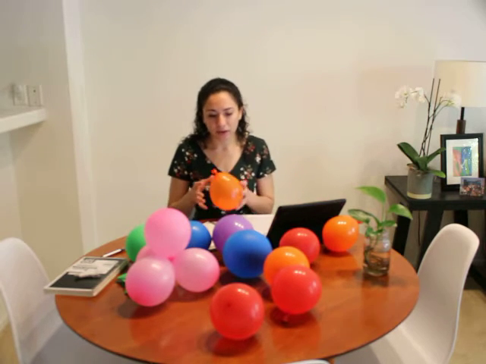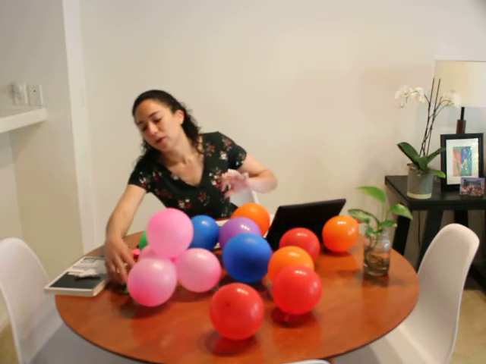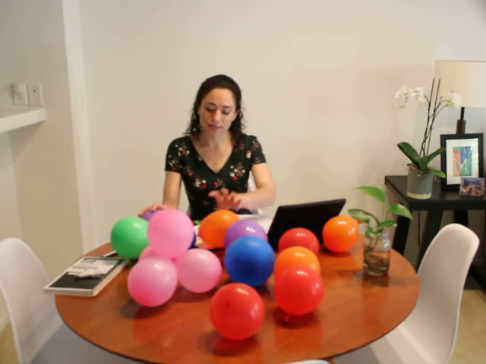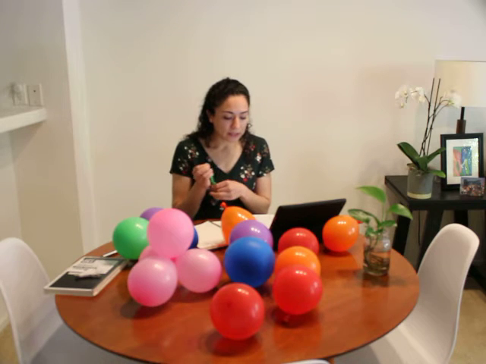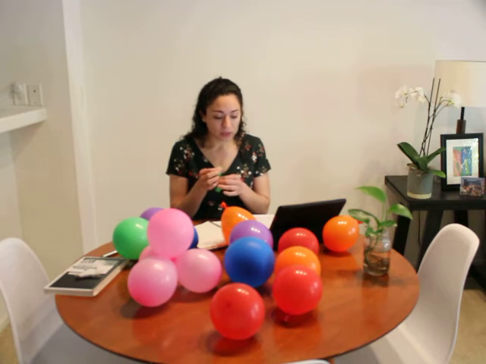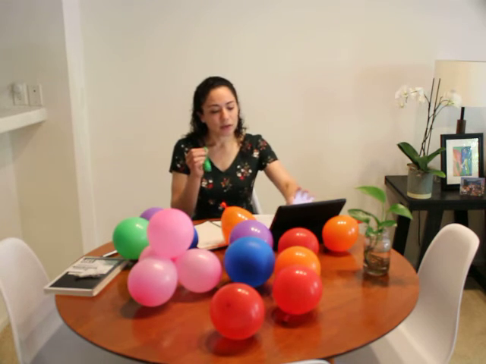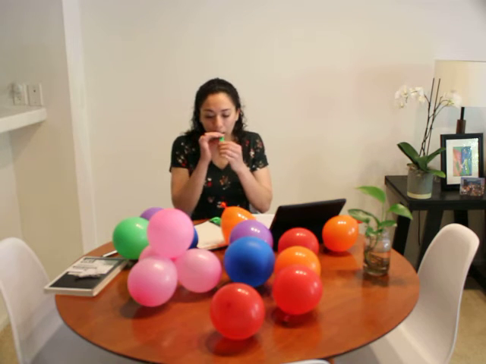So let's start. I already inflated some of the balloons. I'm just going to show you how to do the first one, and we'll arrange the rest. So first, the type of molecule will be AB2, and the electron domain geometry will be trigonal planar. Okay, so first we are going to inflate these 3 balloons.